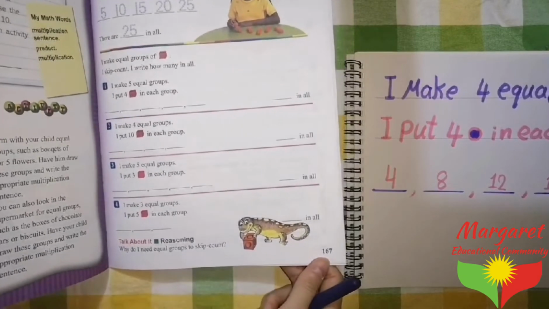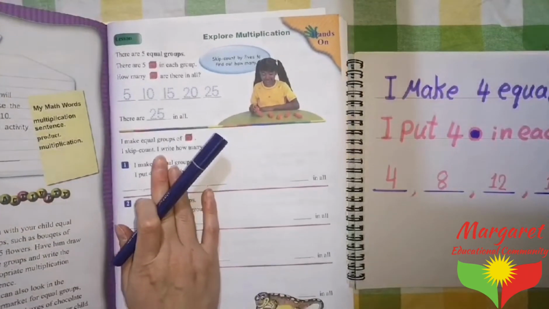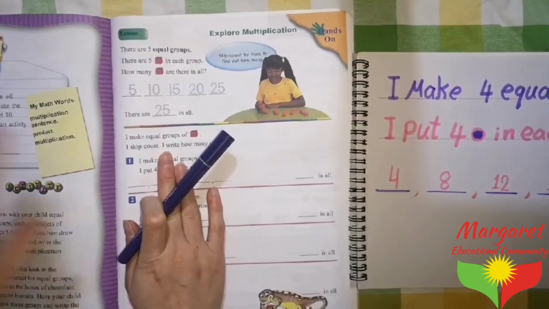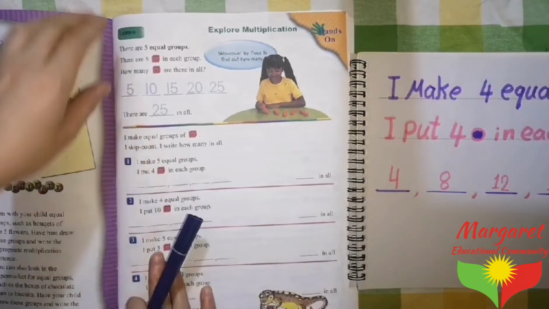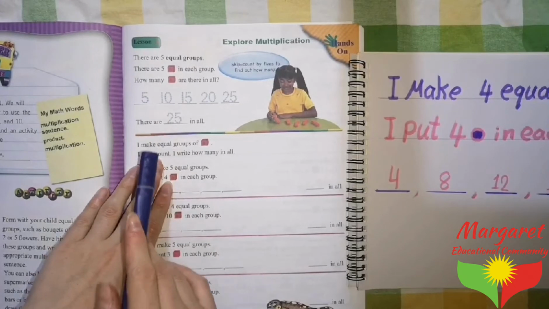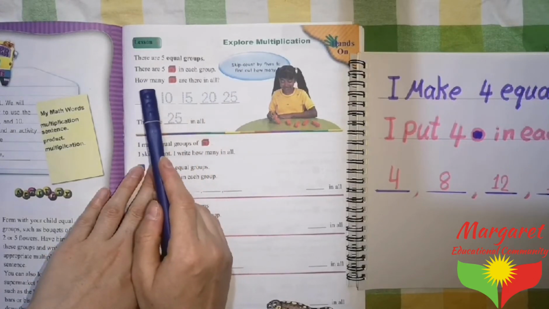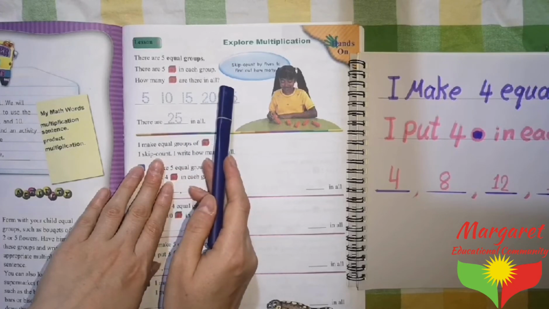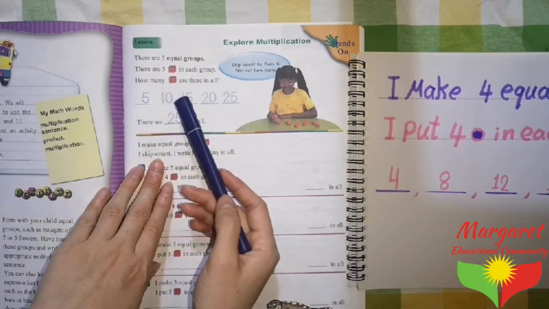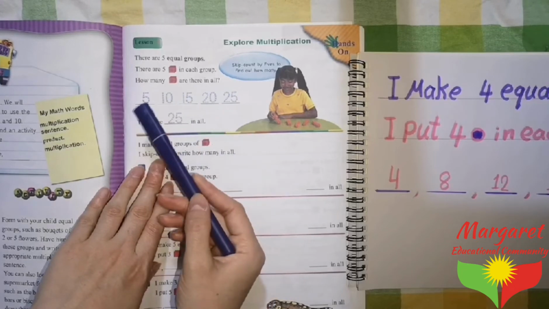Page 167, Lesson 1 in Chapter 11 we have Explore multiplication. So there are 5 equal groups. There are 5 cubes in each group. How many cubes are there in all? So we can skip count by 5 to find out how many.